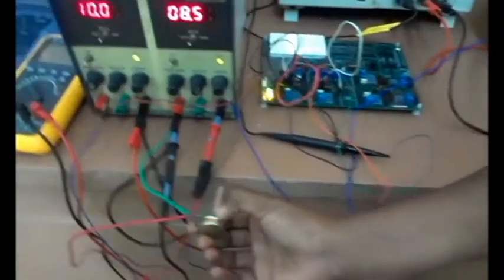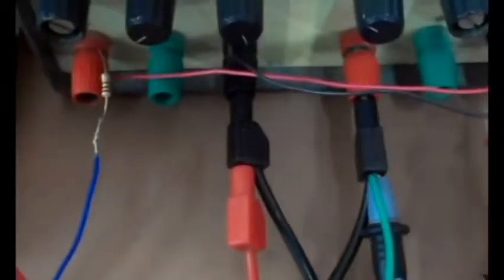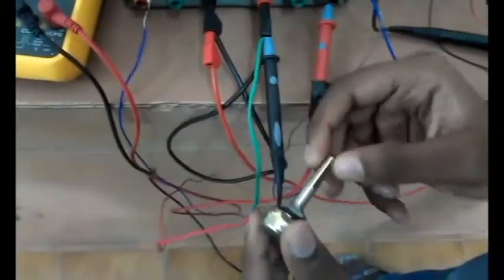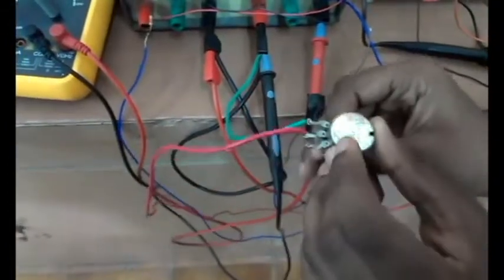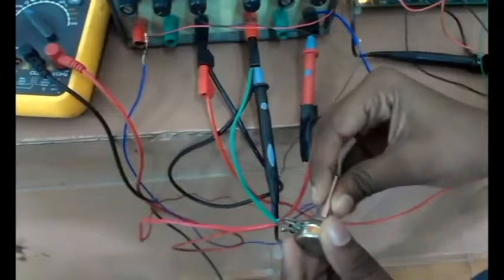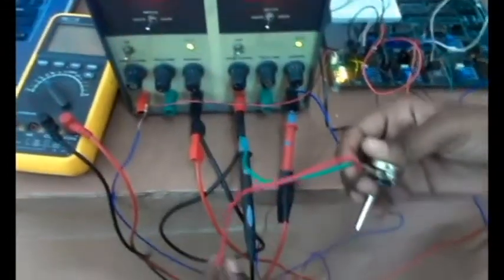Hence we devised a voltage divider which gives us the voltage we need to mix. By varying the potentiometer, which is 10K, we can change the voltage we get at the division.